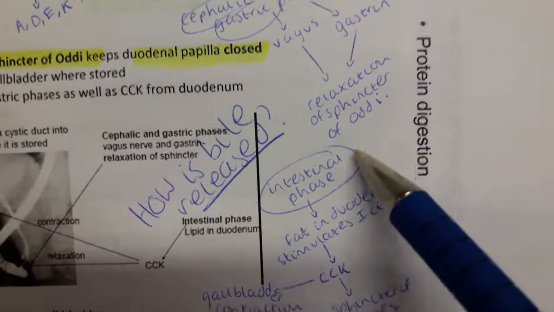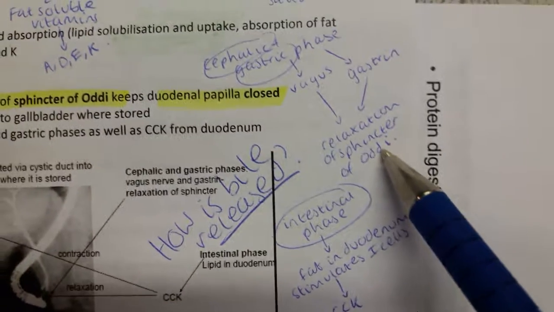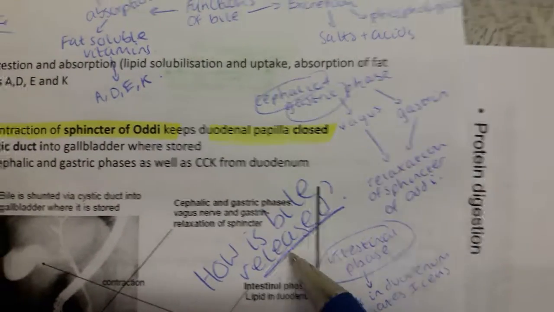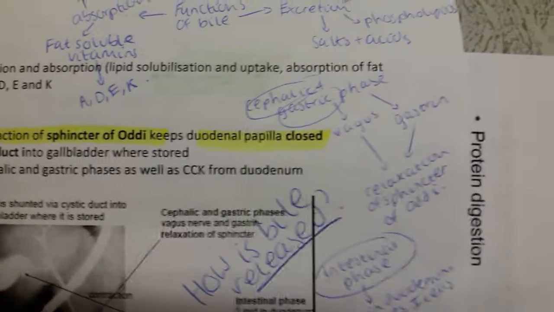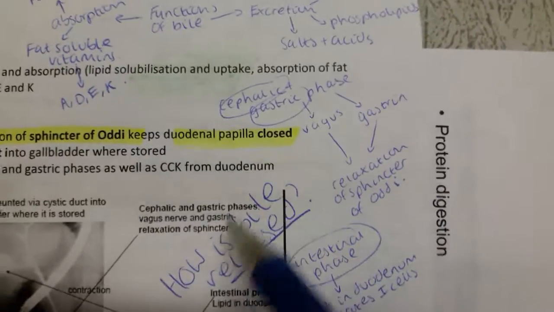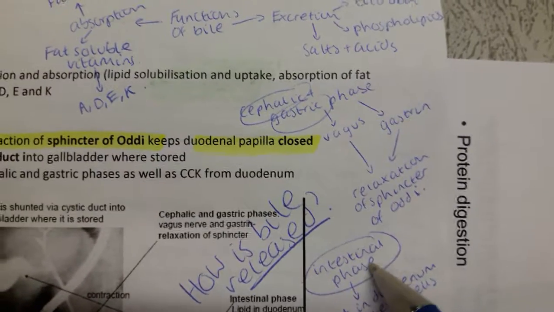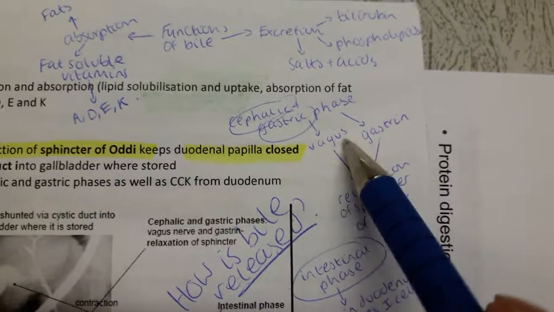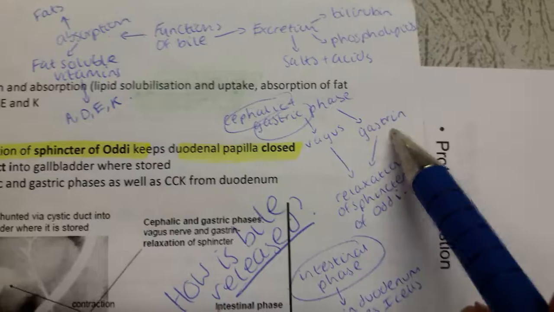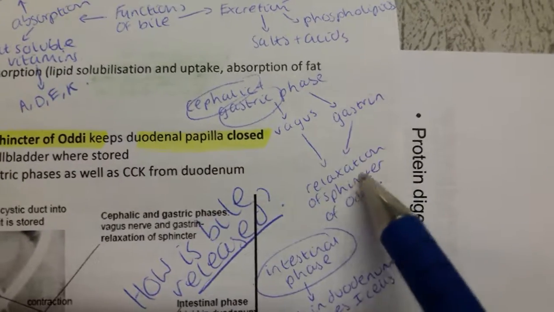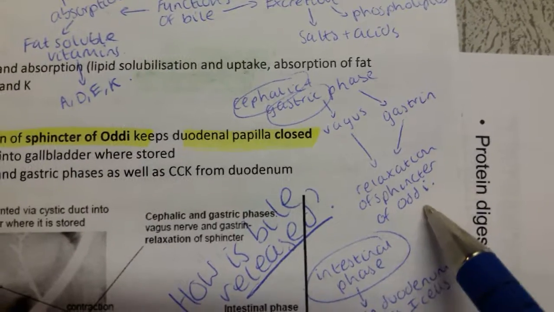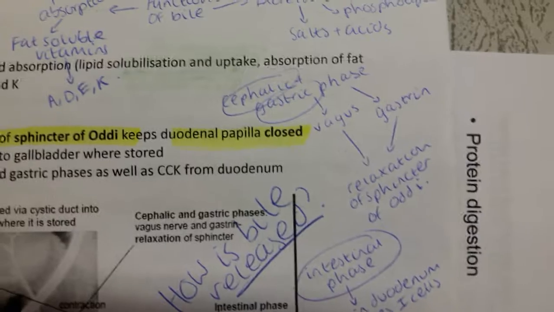How is the bile released? Well, remember the different phases in the GIT. You've got the basal phase, the cephalic phase, the gastric phase, and then finally the intestinal phase. In the cephalic and the gastric phase, it stimulates the vagus and G cells to release gastrin. And what this does is it causes the relaxation of the sphincter of Oddi, which is the sphincter from the bile duct into the duodenum, right?